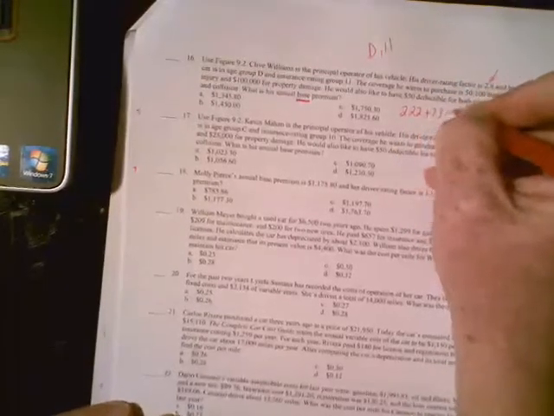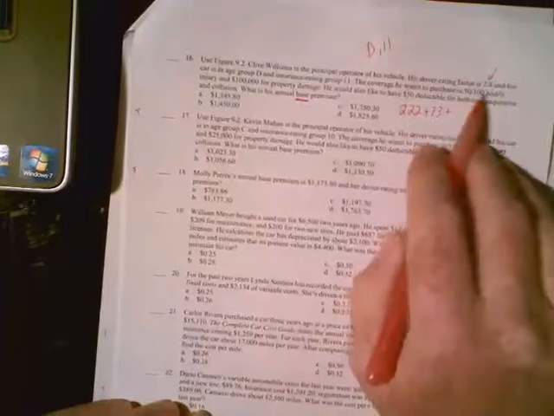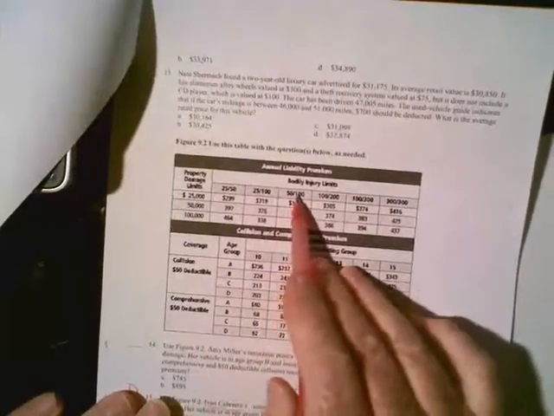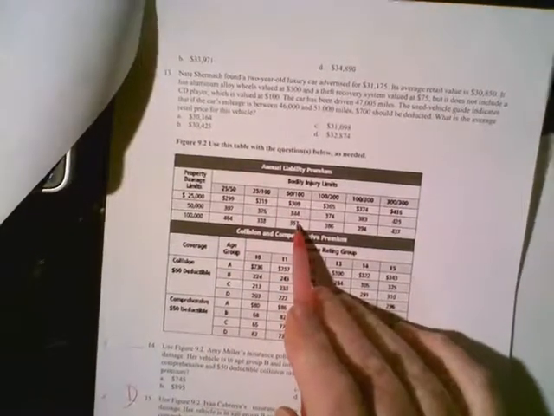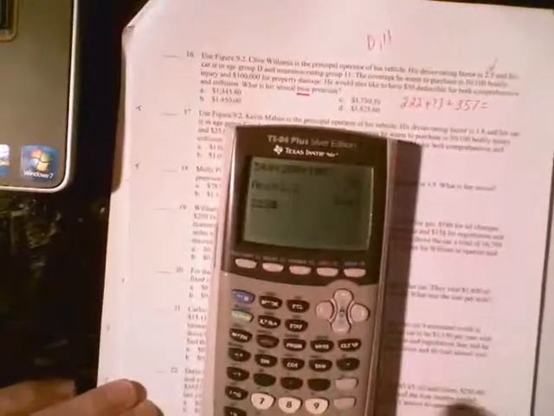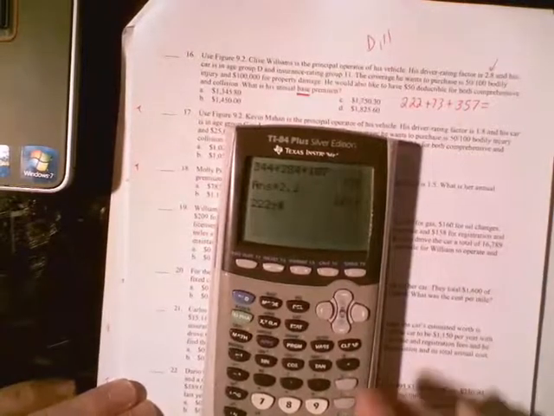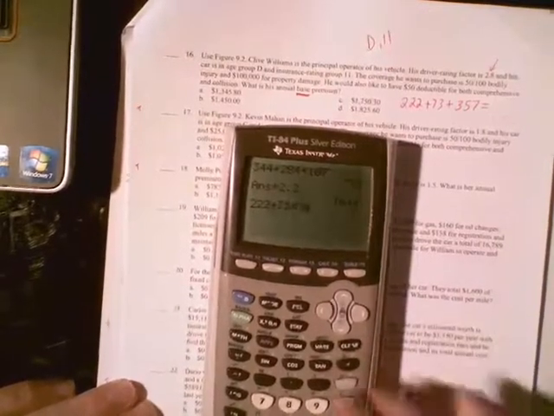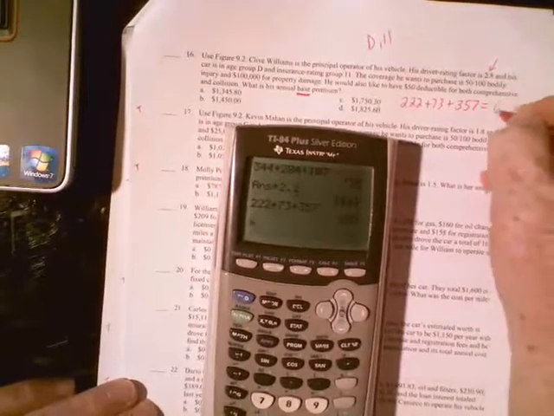So 222 plus 73, plus he wanted 50-100 bodily injury and $100,000 property damage. So 50-100 and 100,000, that's 357 for his liability. I add those three up. 222 plus 73 plus 357, and I get 652.